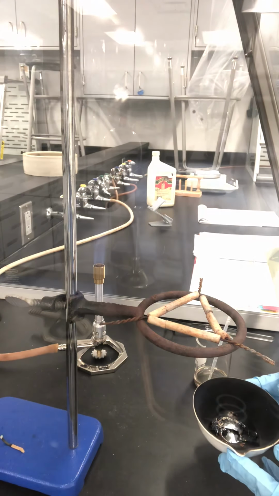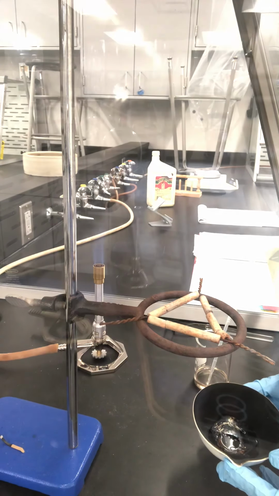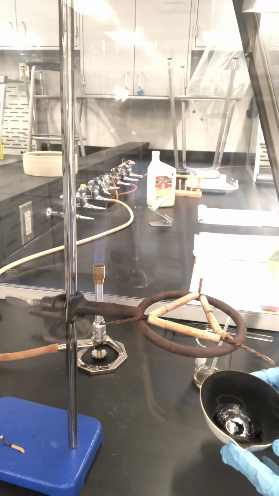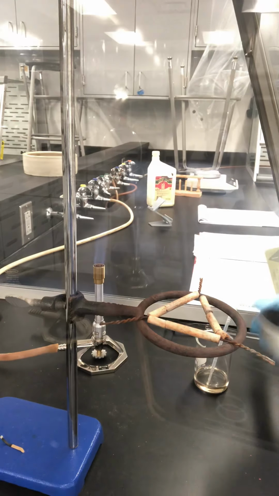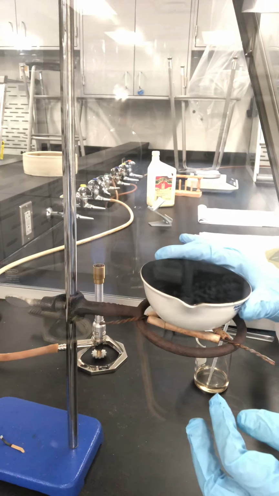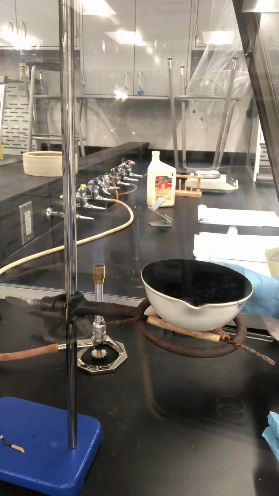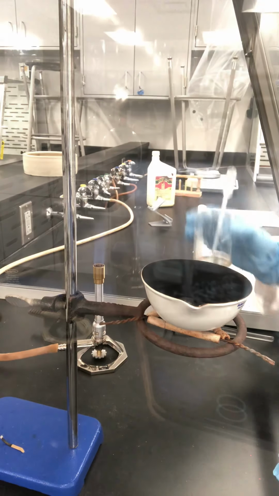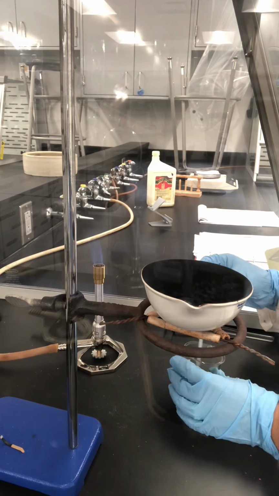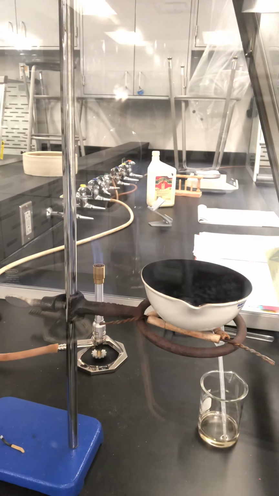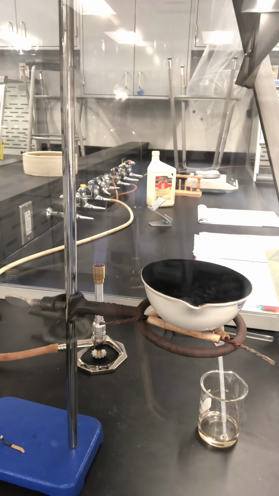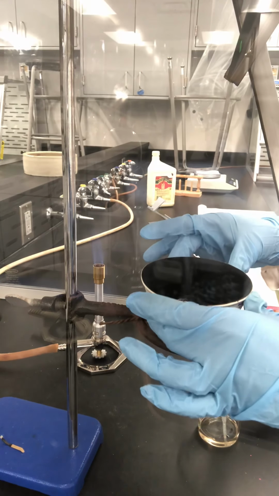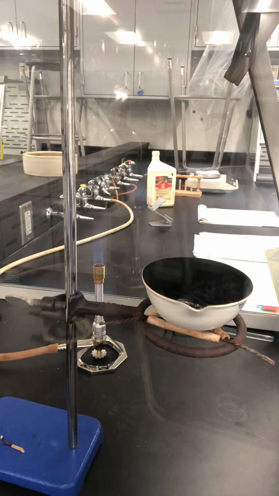or 8 drops of sulfuric acid. Now this is concentrated sulfuric acid. Now I will add 8 drops of sulfuric acid into the evaporating dish.